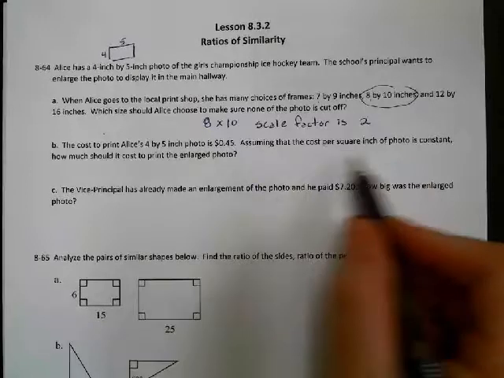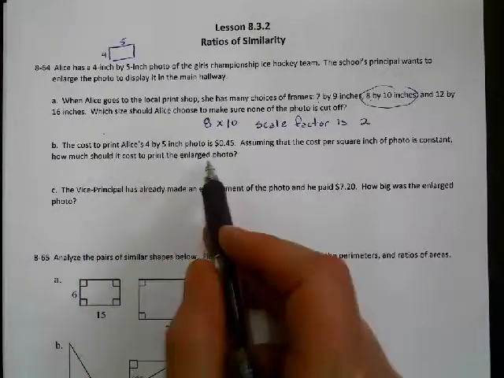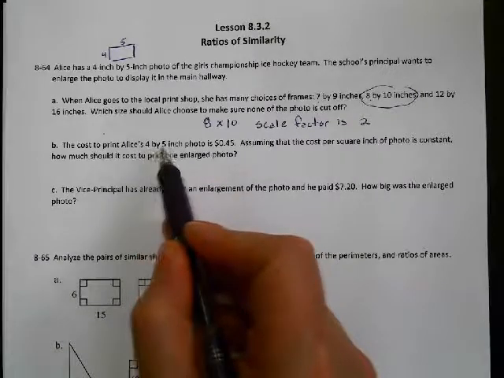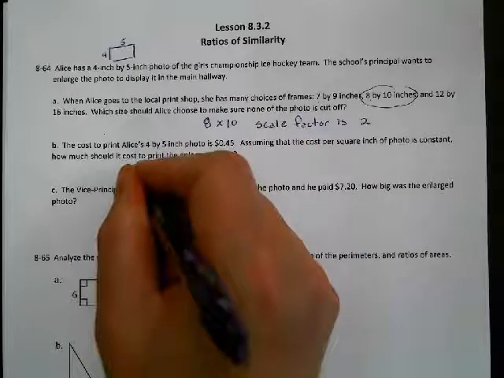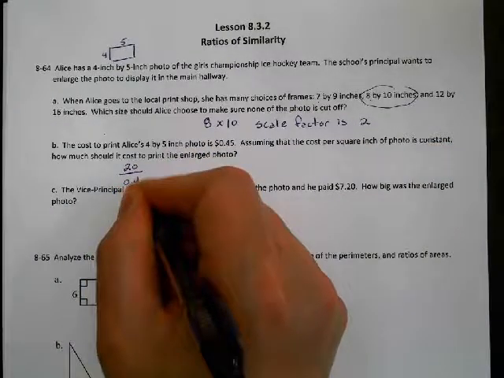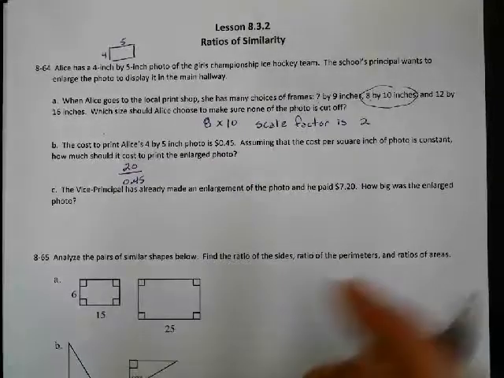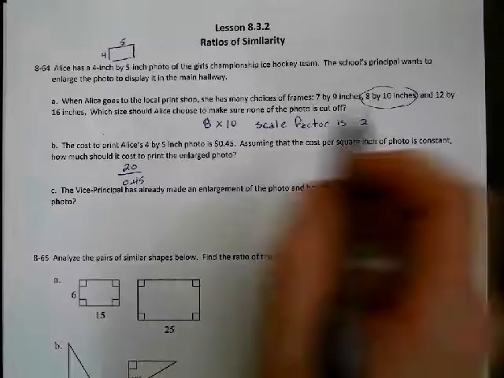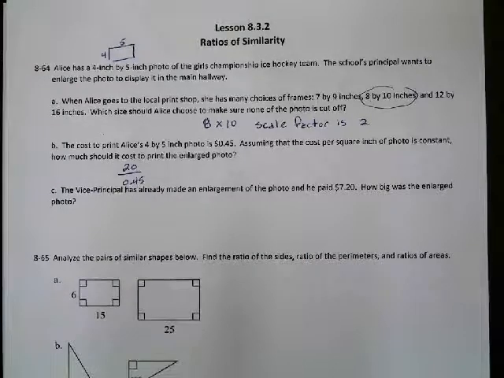Assuming that the cost per square inch of the photo is constant, how much should it cost to print the enlarged photo? Well, let's look at this. So 4 by 5 inches, that's 20 square inches. So it's going to be 20 square inches, and it's going to cost 45 cents. Now remember from the last lesson, even though we are in a ratio of 2 to 1 with a scale factor, when we start talking about the areas, they are not going to be in the same ratio.